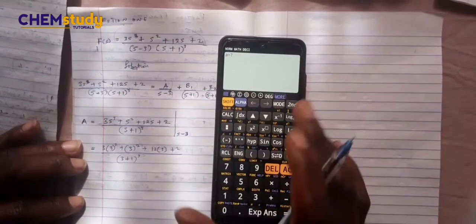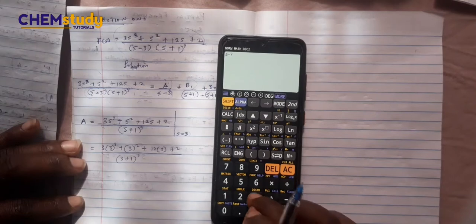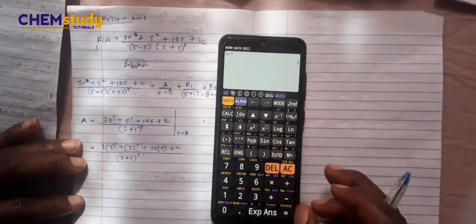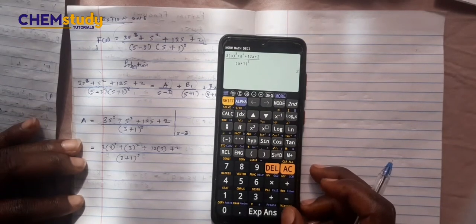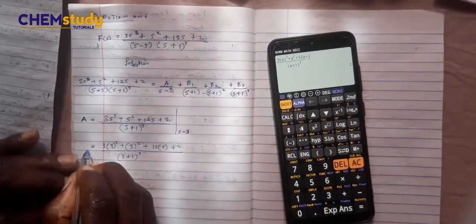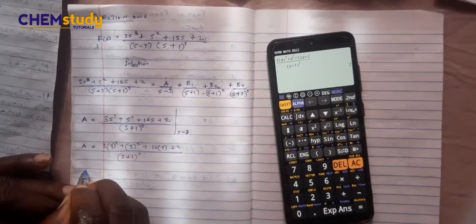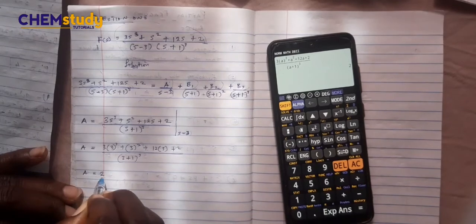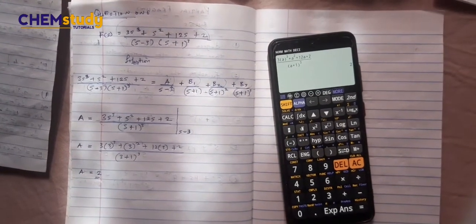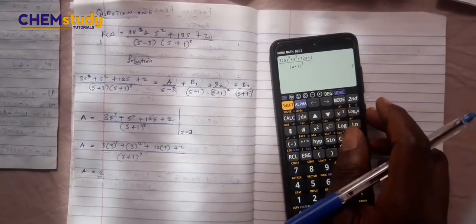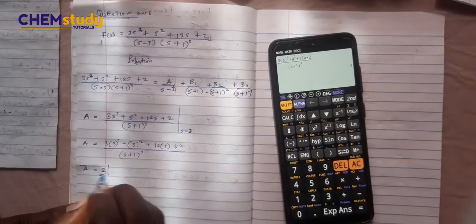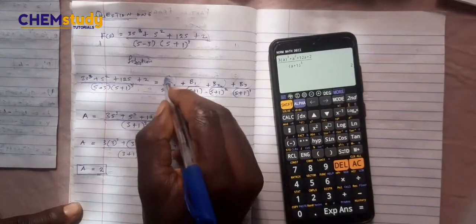So I'm just solving it automatically. So the answer is 2. So A, you see A is equal to 2. Okay, A is equal to 2. Okay, now you note this down. So we are done with the value of these constants.